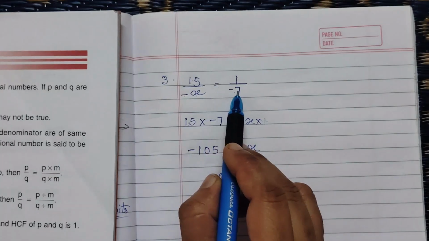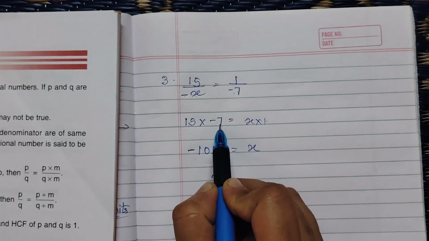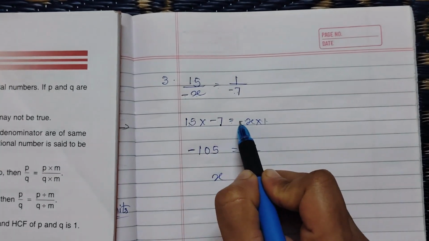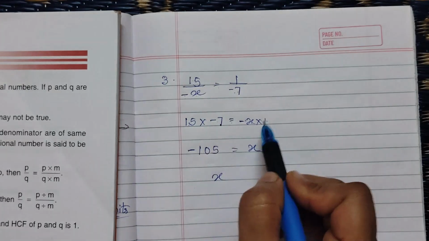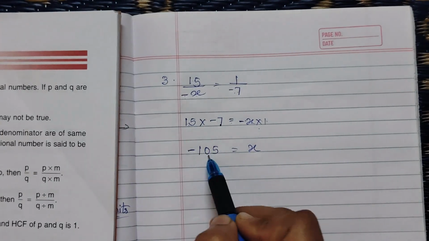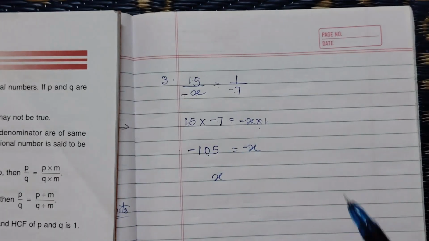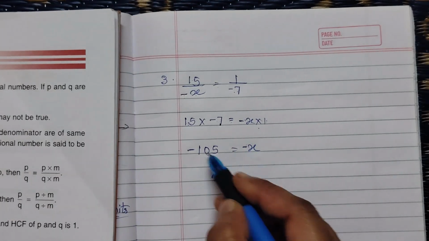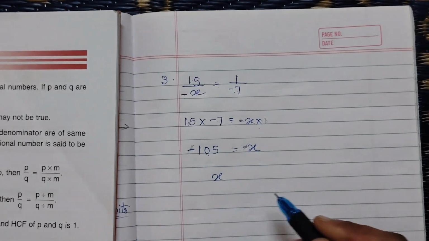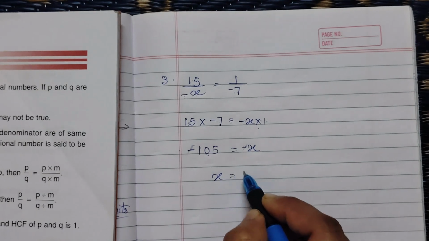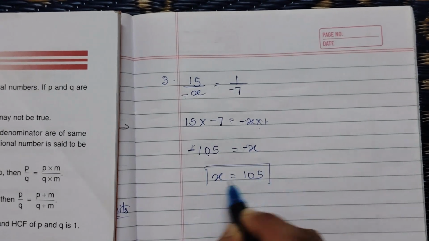Again I will explain. 15 into minus 7. So I wrote 15 into minus 7 is equal to minus x into 1. Okay. So 15 into 7, 105, and minus sign I got, and here minus x into 1 is minus x. Okay. So now this minus and this minus sign get cancelled. So what I get? x is equal to 105.